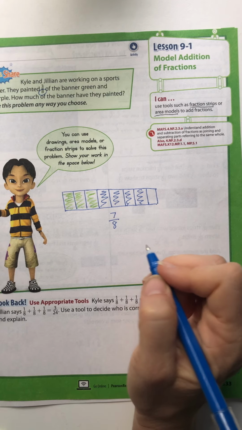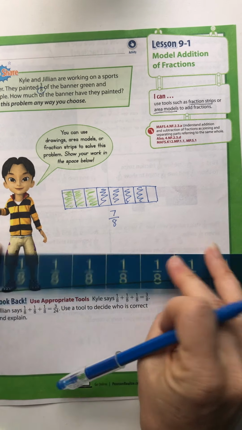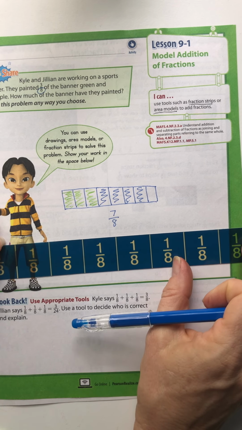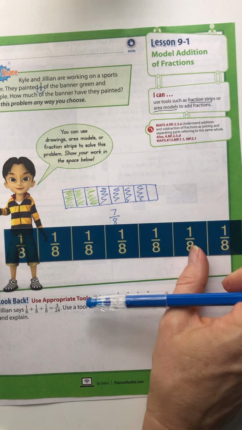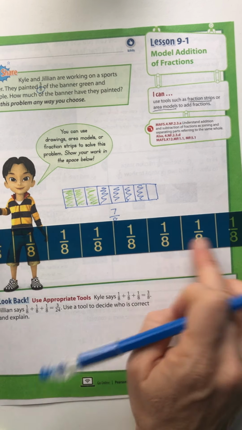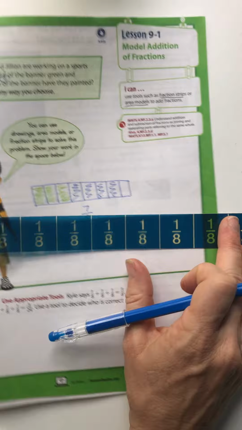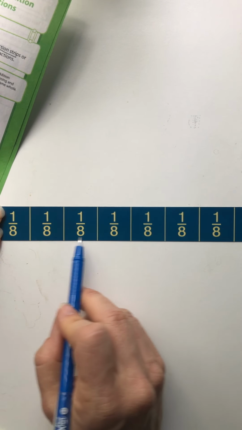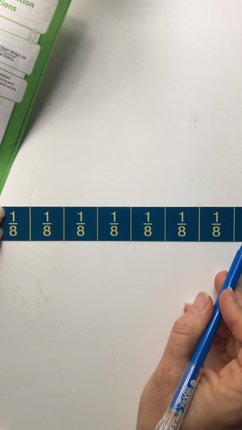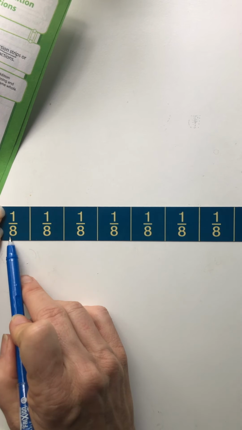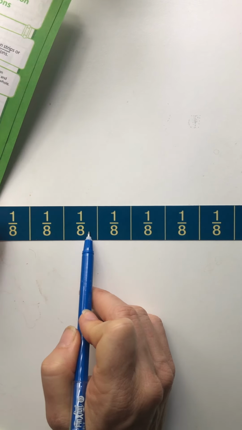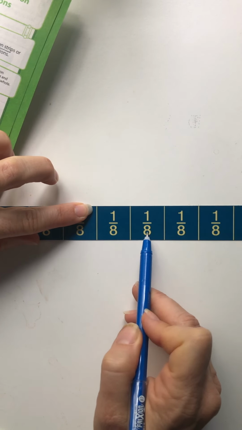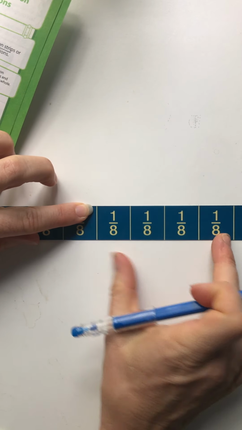What we have just done, let's look at our model of our fraction strip, just to show that as well. They've got bigger pieces, so it's going to take up the whole page here. You can look at it this way. We've got 8 equal parts. 1, 2, 3 are green. 1, 2, 3, 4 are purple.